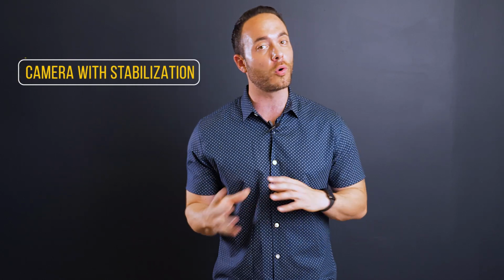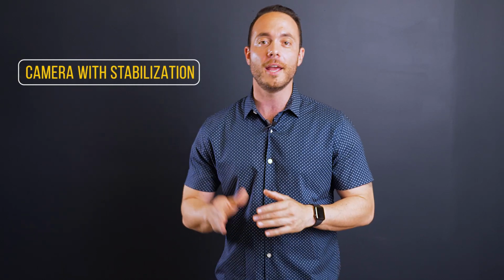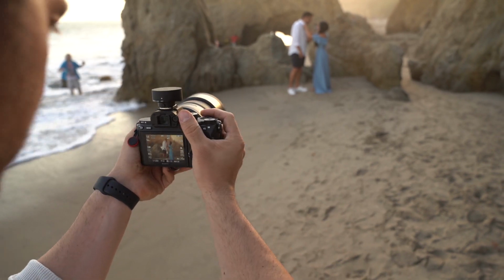The second thing that you guys are gonna need is either a camera with in-body or lens stabilization or a combination of the two of them, or a good quality tripod, right? I did not use a tripod in the images that I created here. I utilized just a Sony A9, I believe it was, and it has in-body stabilization.